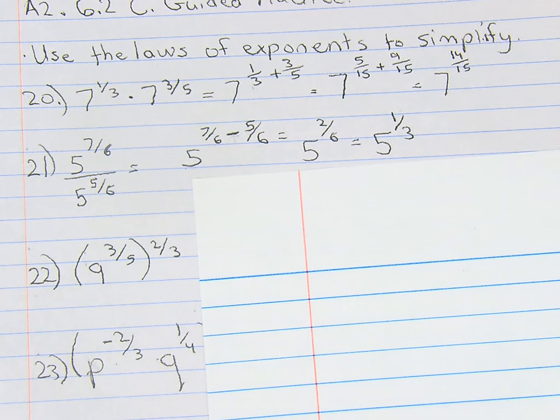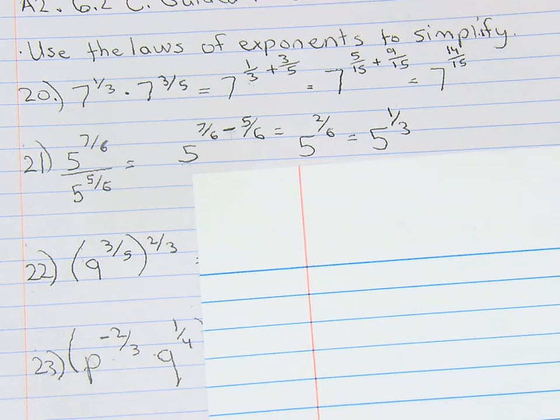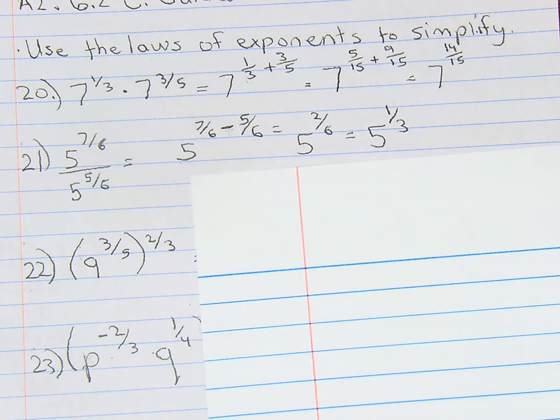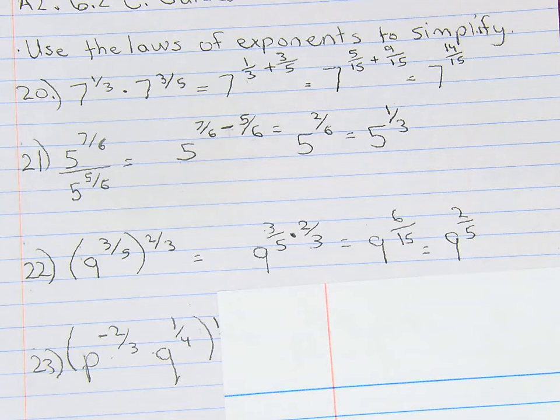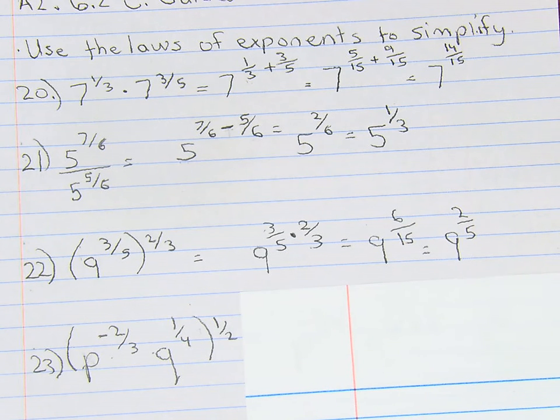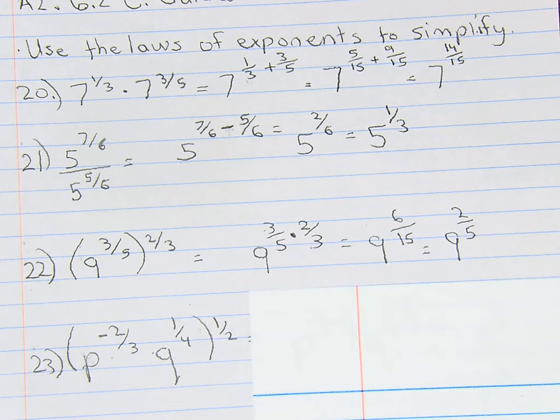So again, 22, make sure you've done it already so you can check your work. So if you did it correctly: when we have a power raised to a power, we multiply. With multiplying, remember in your fractions, it doesn't matter whether they have common denominators or not. You literally just multiply straight across: 5 times 3 and 3 times 2.